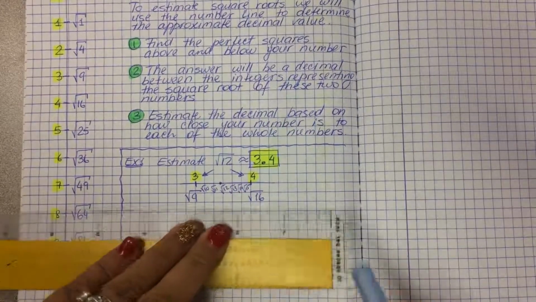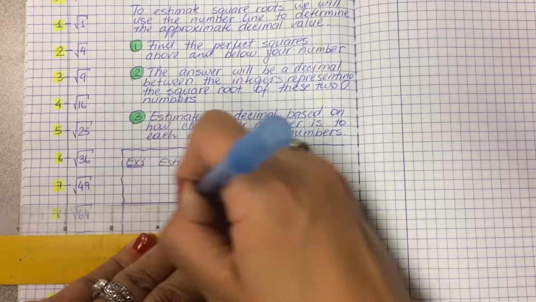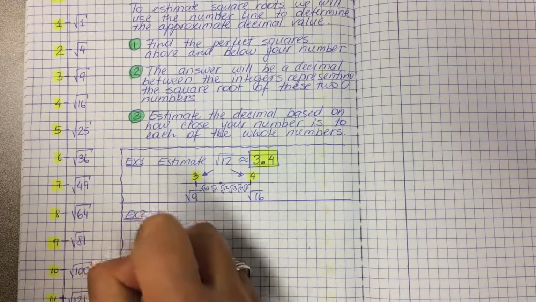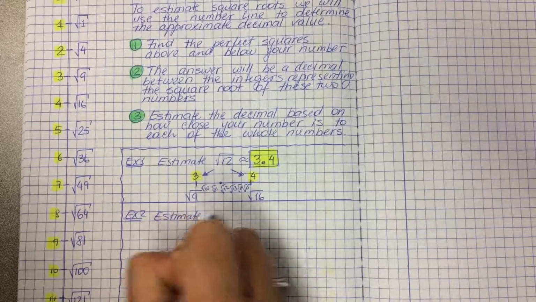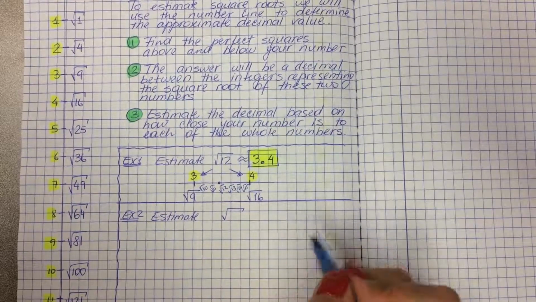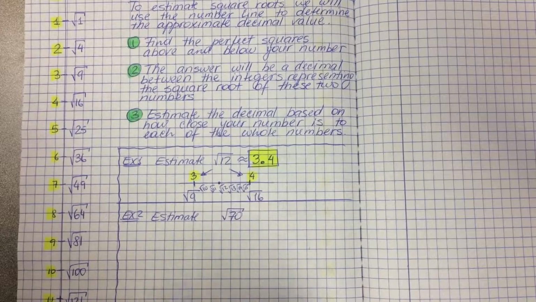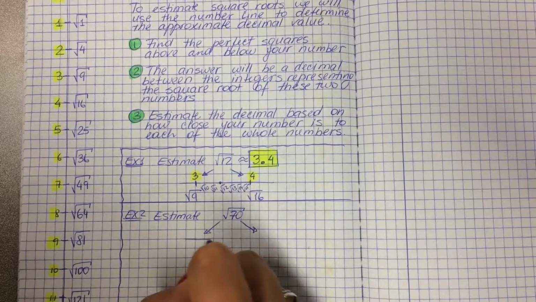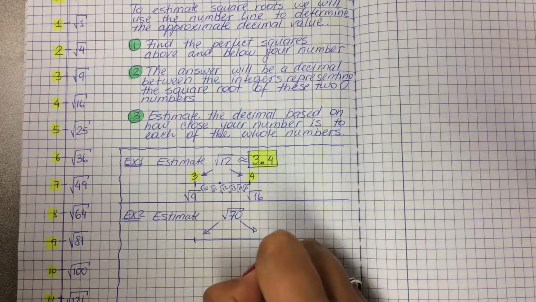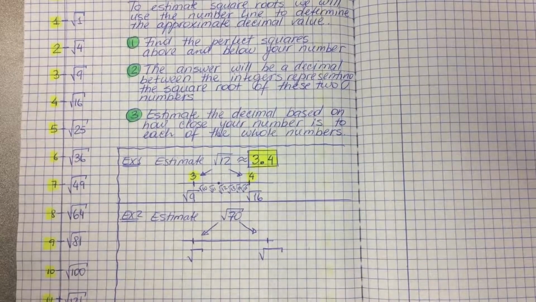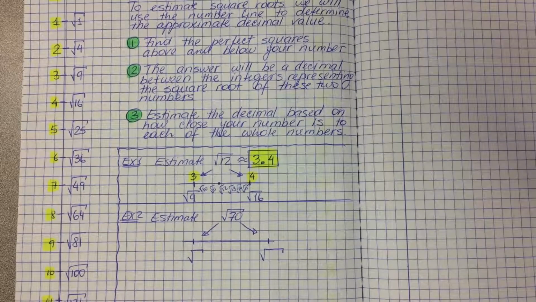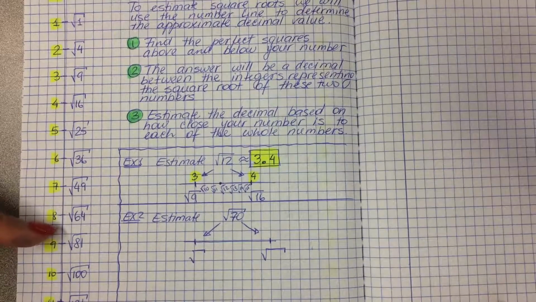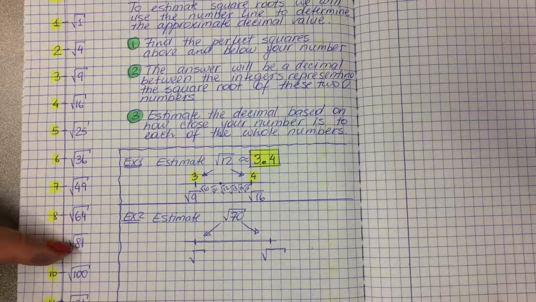Let's see another example. What if I have to estimate square root of 70? Step 1. What two perfect squares is square root of 70 in between? So if I can't build the square using 70 units, what two squares can I build? Closer to 70 is 64 and 81.